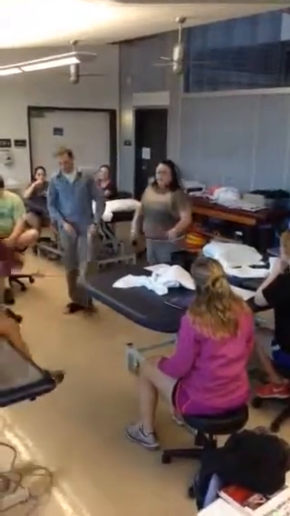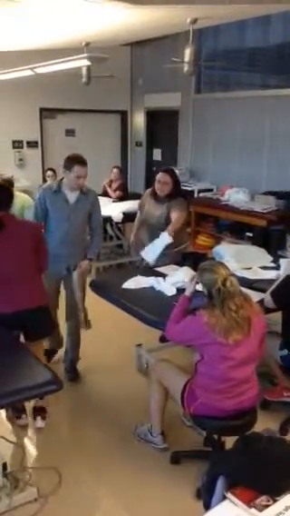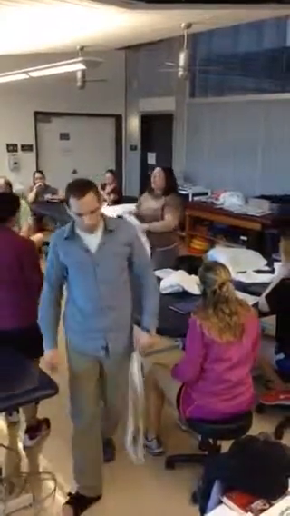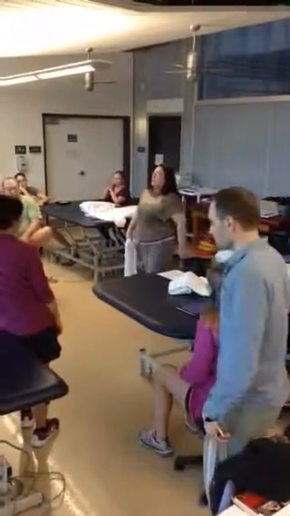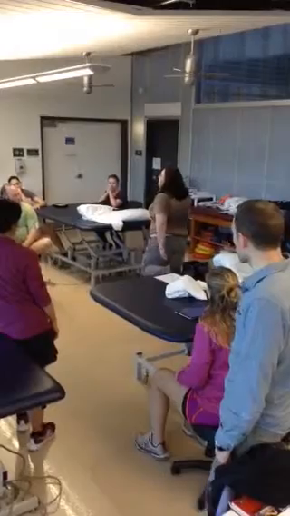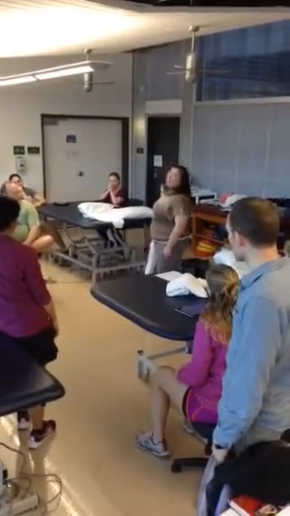So if I'm standing, I can't do this leg, but if I'm standing up and I try to do a standing flexion, well, I'm at soft tissue approximation already.